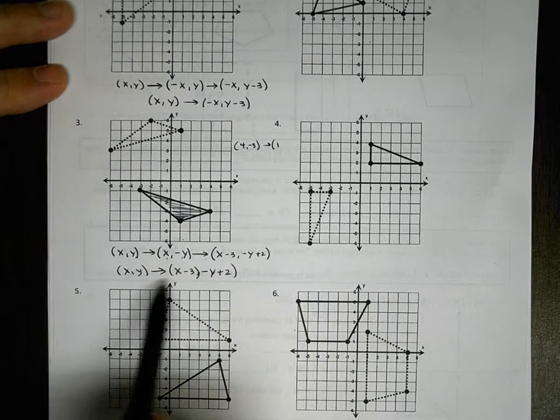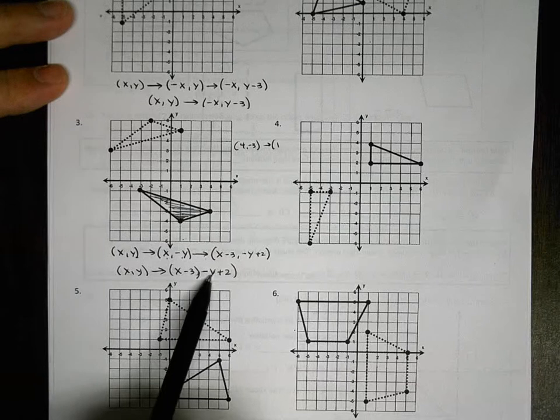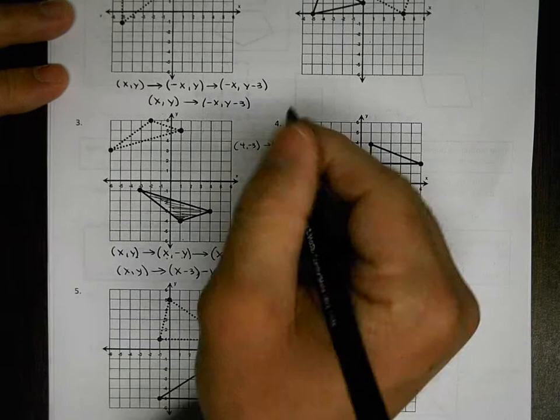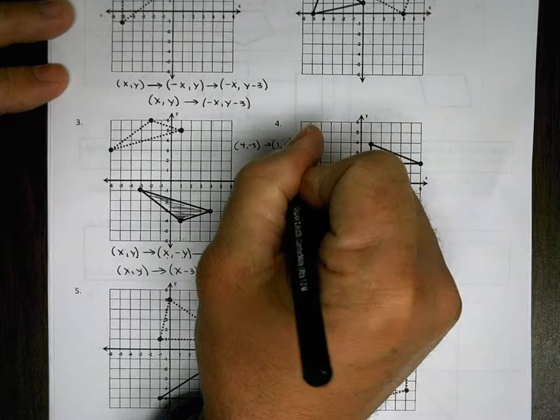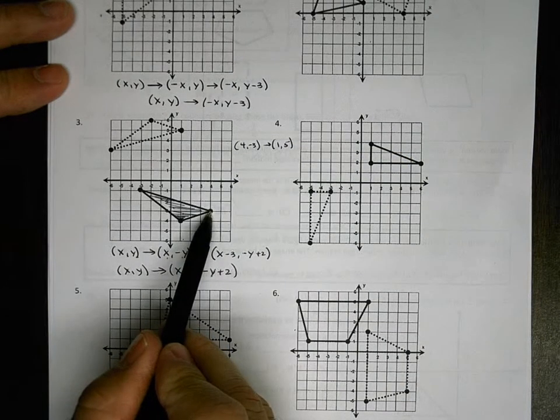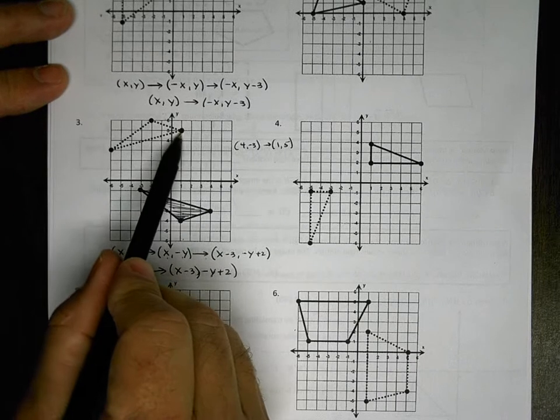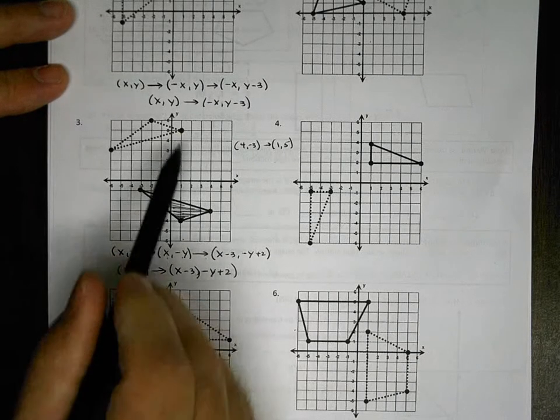And negative 3, first of all, what's the opposite of negative 3? 3. And 3 plus 2 is 5. So this guy should become 1, 5. Let's see. 1, 5. Look at that. He's right there. So the rule works.